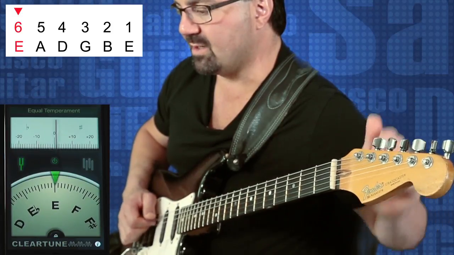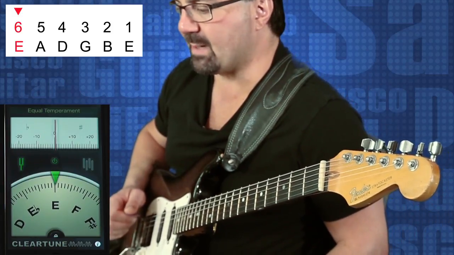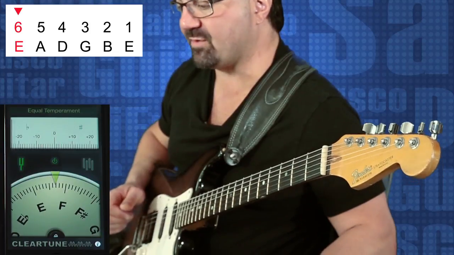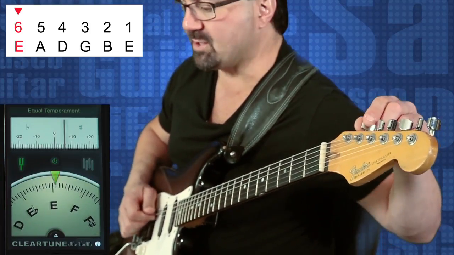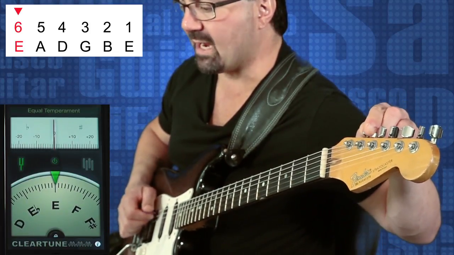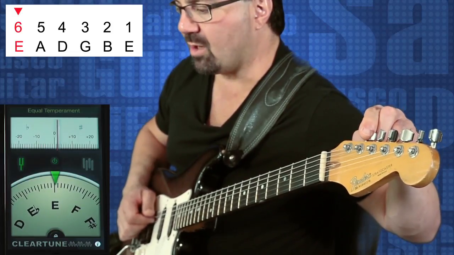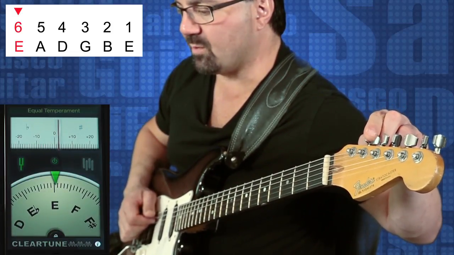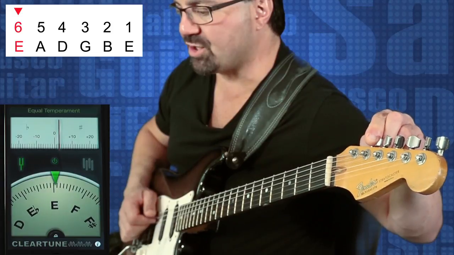There we are. So E. Sometimes your strings will be a little flat, so you'll have to tune up, and sometimes they'll be sharp, where you have to tune down. So there's the E. When that arrow turns green, that means you're in tune.